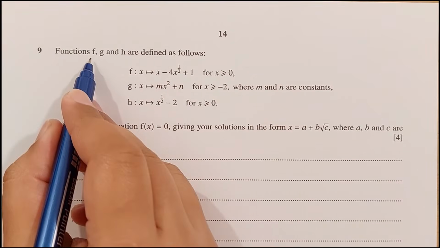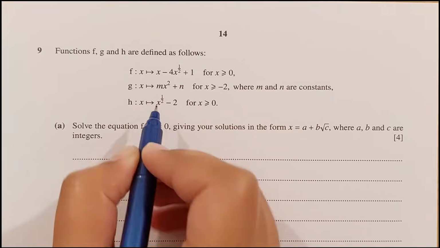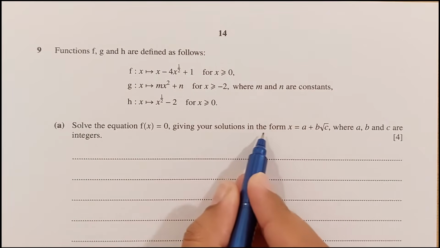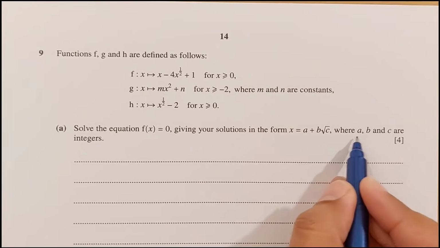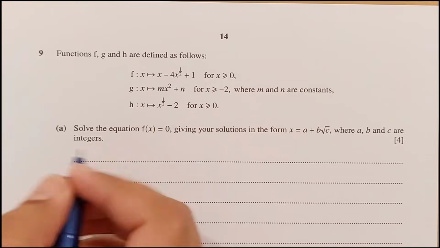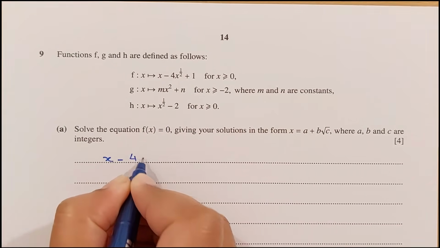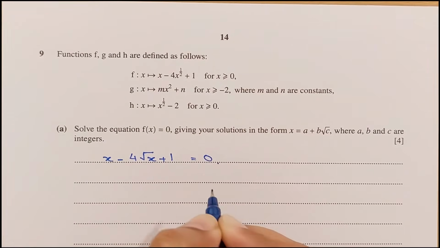Question number 9. Functions f, g, and h are defined as follows: f of x, g of x, and h of x. Part A. Solve the equation f of x equals 0, giving your answer in the form x equals a plus b square root of c, where a, b, c are integers. f of x equals 0, we have to solve. So f of x is x minus 4 square root of x plus 1, and this is equal to 0.